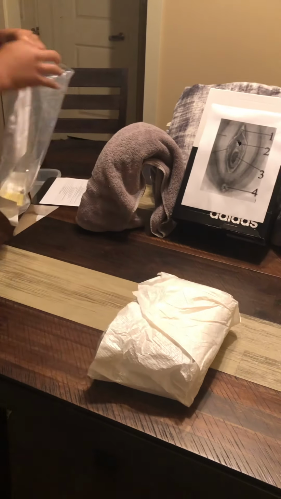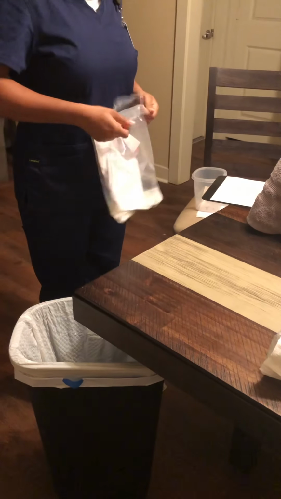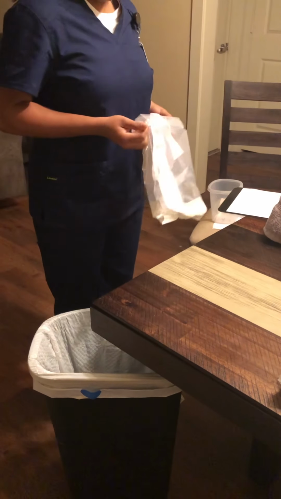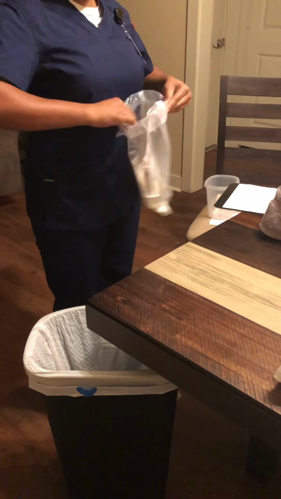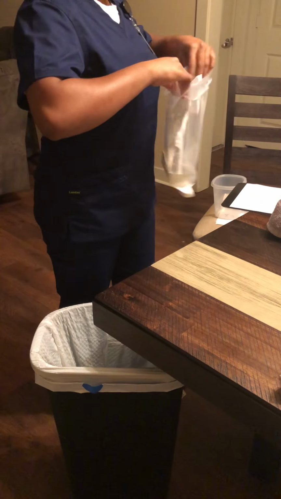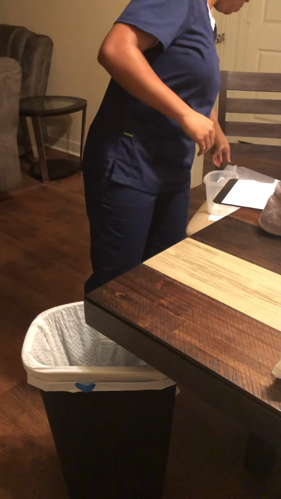Position it right there, and we can also make this catheter bag into a little trash can if needed, but I don't need it today.